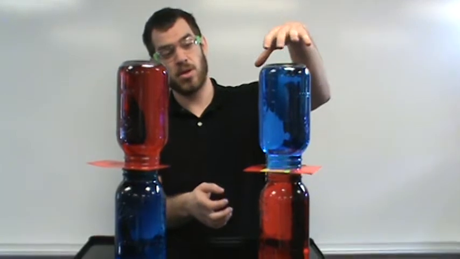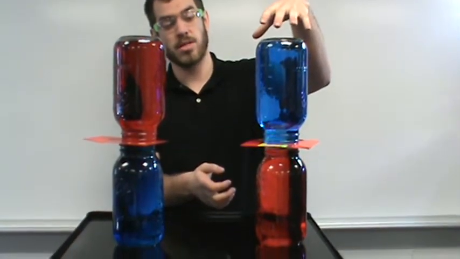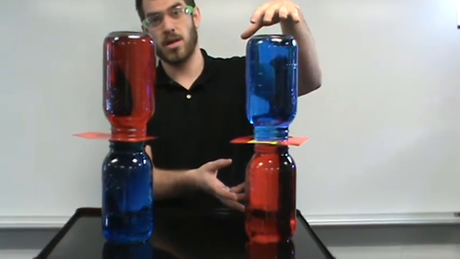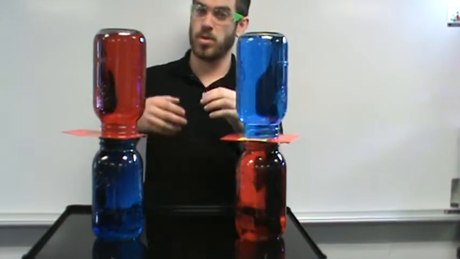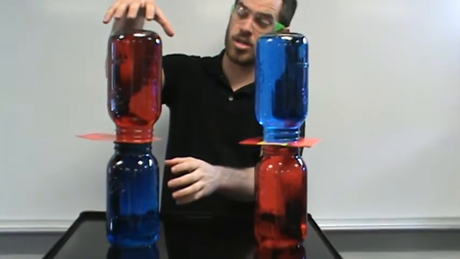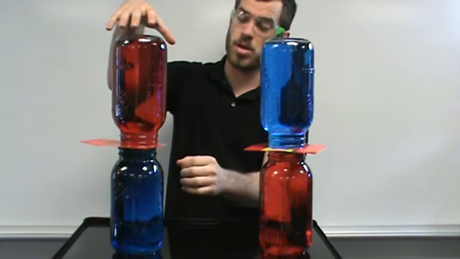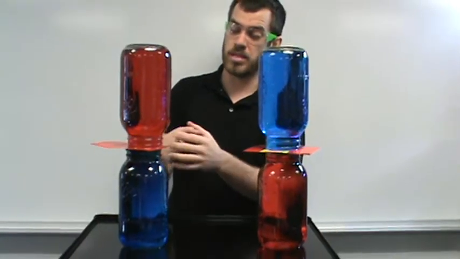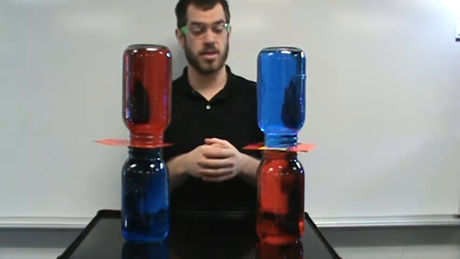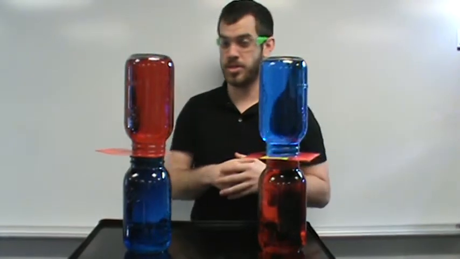If you haven't noticed, this one has the cold jar on top and the hot jar on bottom, while this one over here has the hot jar on top and the cold jar on bottom. As I pull these out, I'm curious what you think is going to happen. So go and make your predictions.